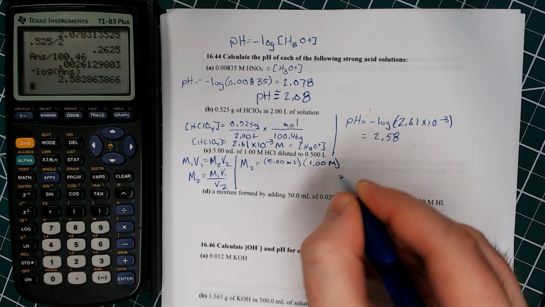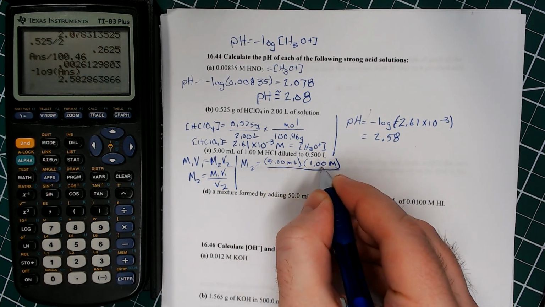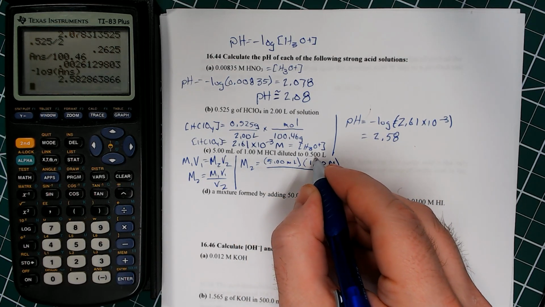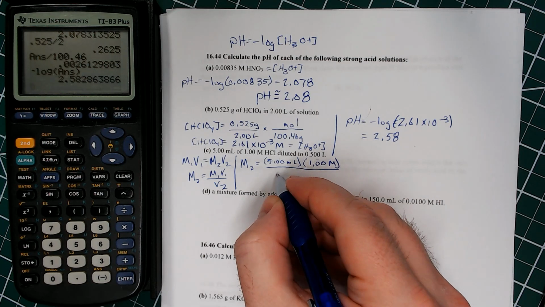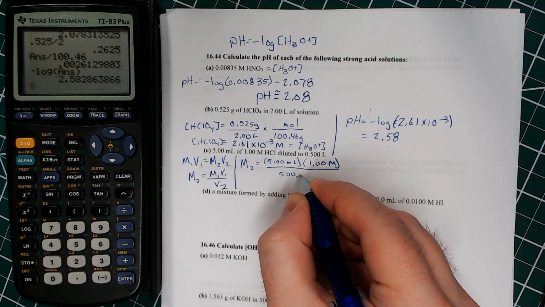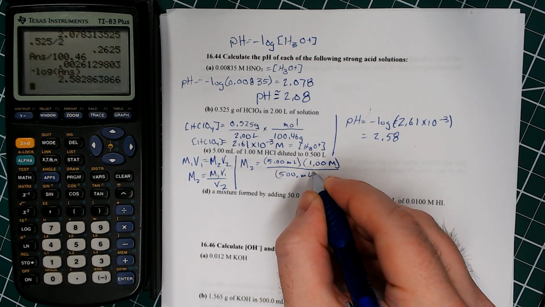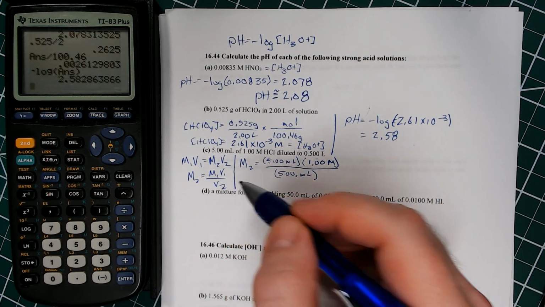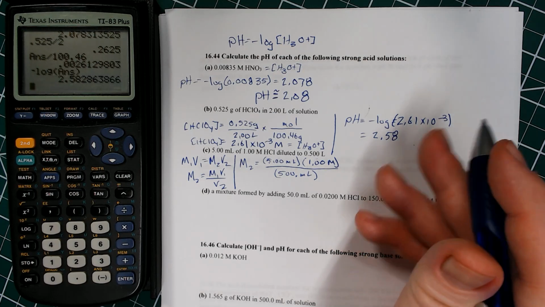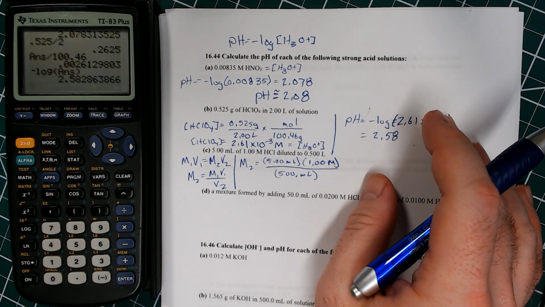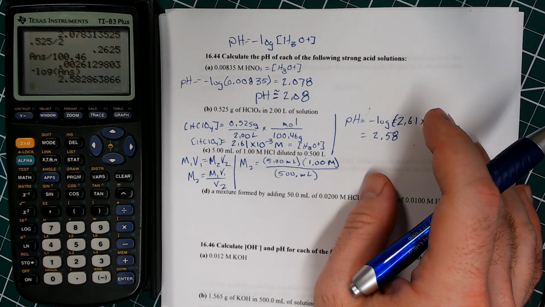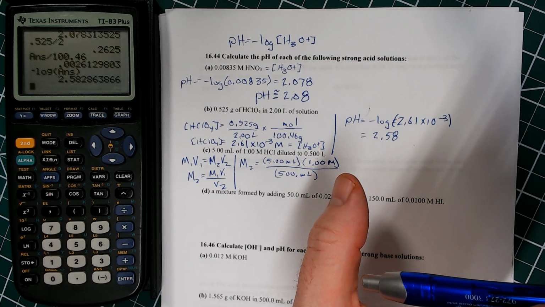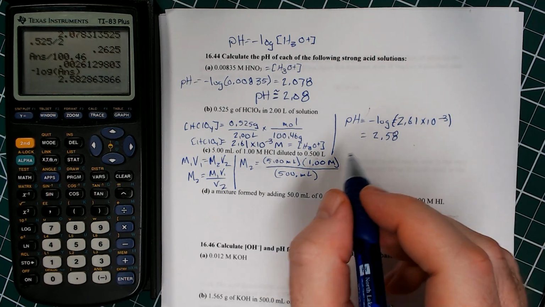1.00 molar. All right, so there's V1 and M1, and then we're going to divide that. You'll notice here this is in liters. I'm going to go ahead and convert it to milliliters. So 500 milliliters. What's important here is that our volumes have to be in the same units. They can be in liters, milliliters, fluid ounces, imperial bathtubs full, whatever unit of volume that you want, as long as they are the same unit.